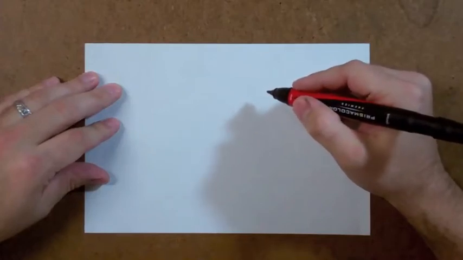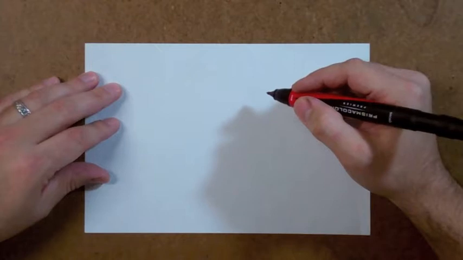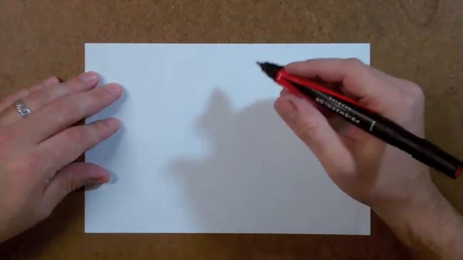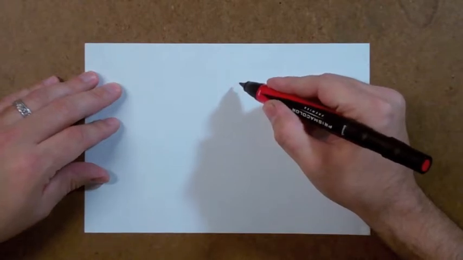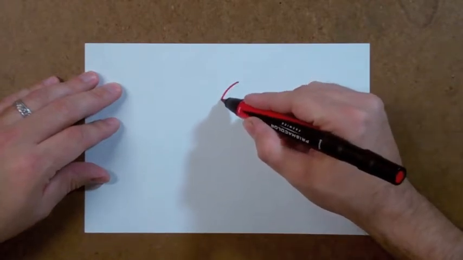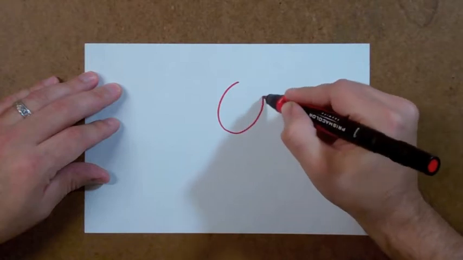The web imagery that I like to make is actually pretty simple. There's only one rule, and that is no sharp corners. So no matter what I do, I want to make sure that I round off my corners. I can start out with any kind of line or shape. I'm going to go ahead and just do an oval.